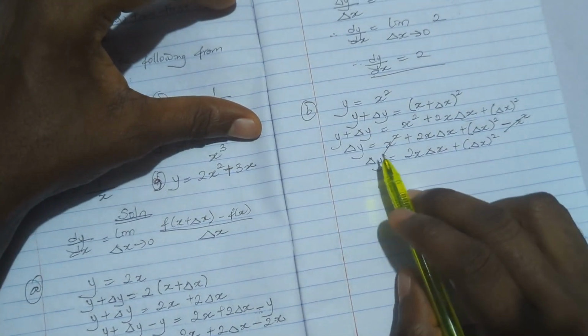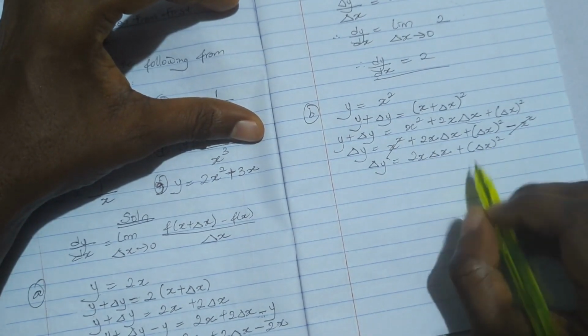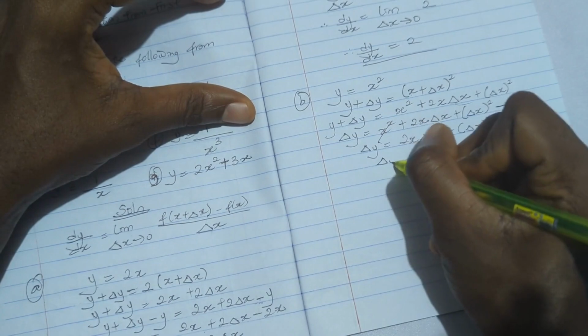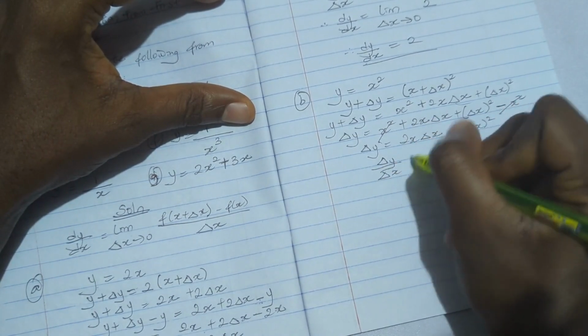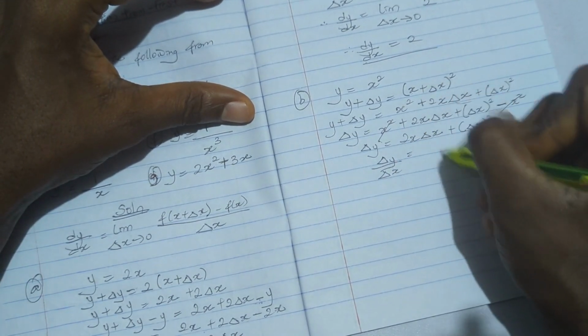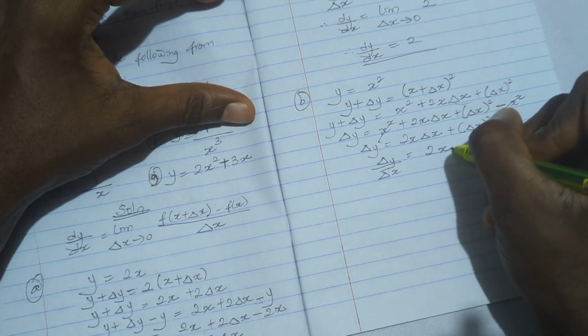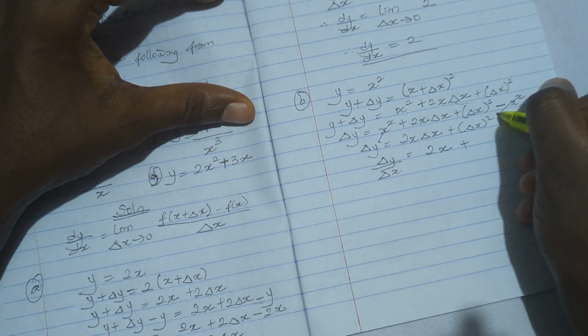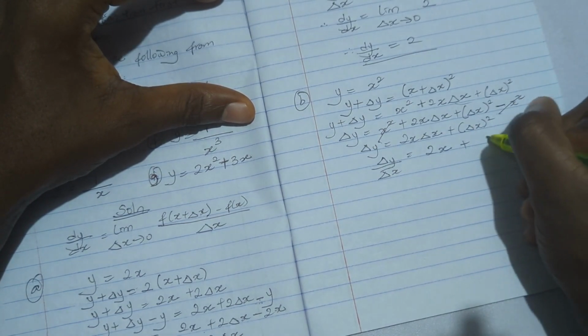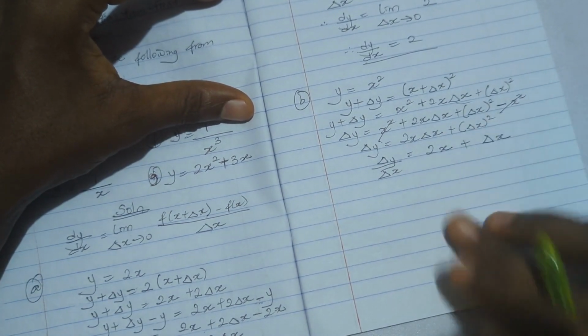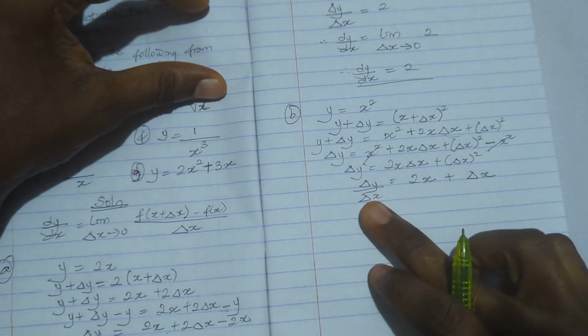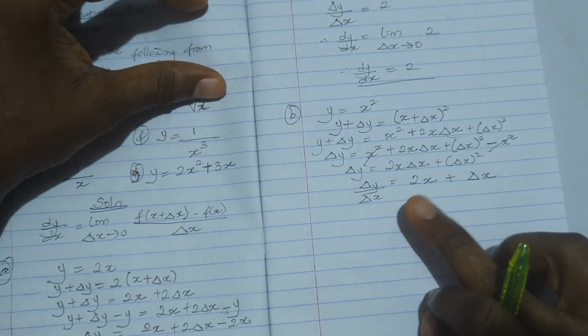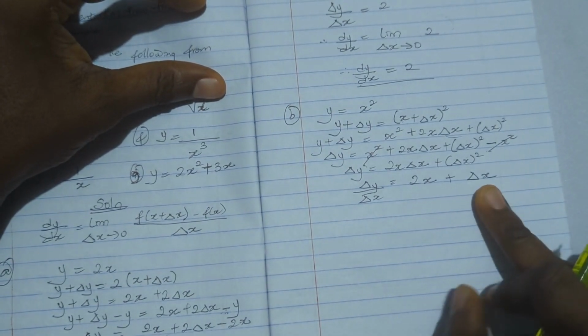So what do you do next? You divide through by delta x. So when you do so, you have your delta y over delta x is equal to, now 2x delta x divided by delta x, you're left with 2x. Now your delta x all squared divided by delta x, you'll be left with delta x. So it turns out that your delta y over delta x is equal to 2x plus delta x.